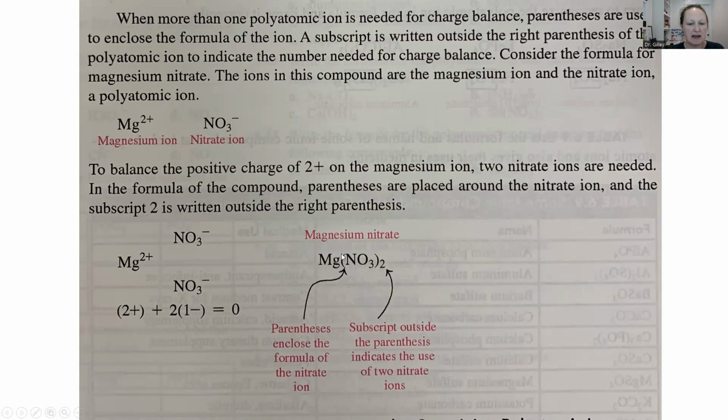So again, we start by writing Mg, which is the symbol for magnesium. And then we need to write that there are 2 nitrates. In order to do that, we put the NO3 in parentheses. Remember that the charges are not included, because we just write how many there are as a subscript. So this is indicating that there are 2 of everything that's in parentheses, which is the nitrate ion.